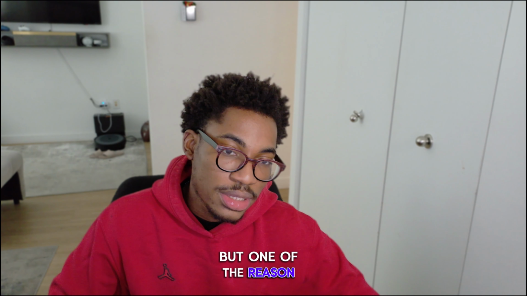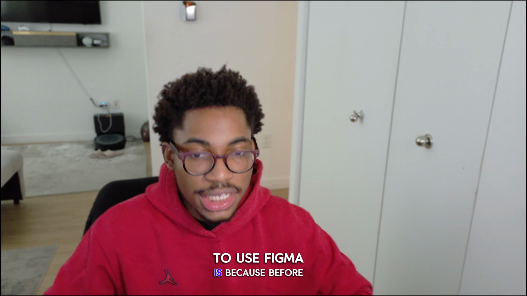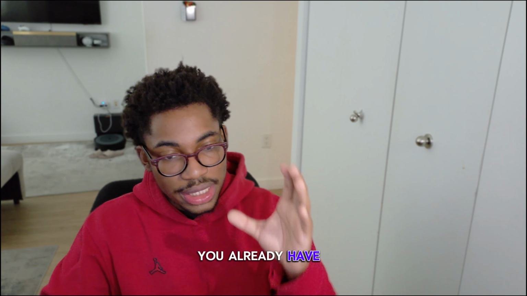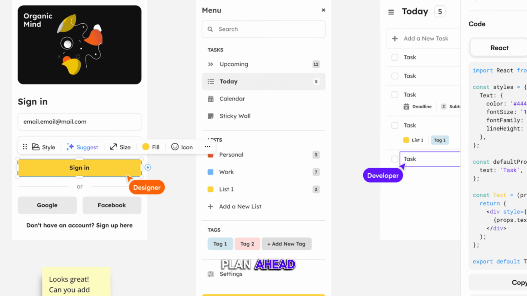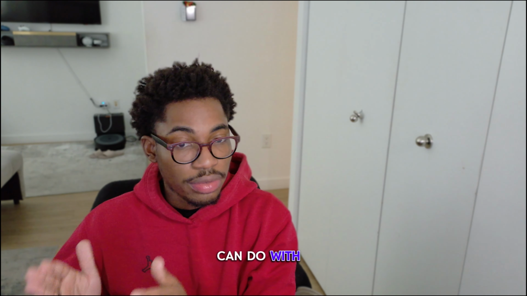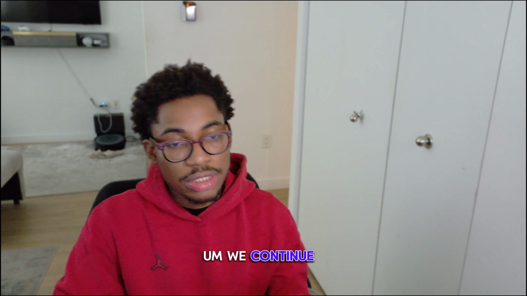But one of the reasons why I always advise developers and coders to use Figma is because before you even start coding, you already have a plan ahead, right? A lot of people currently using AI tools don't have a plan ahead, and then the AI will build them something that they did not request. So have a layout, which you can do with Figma. You create your own layout, you create your own design, and then we continue with the coding.